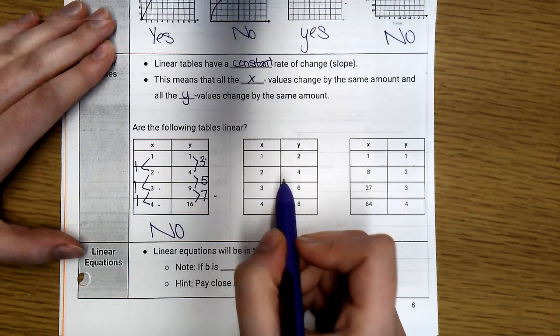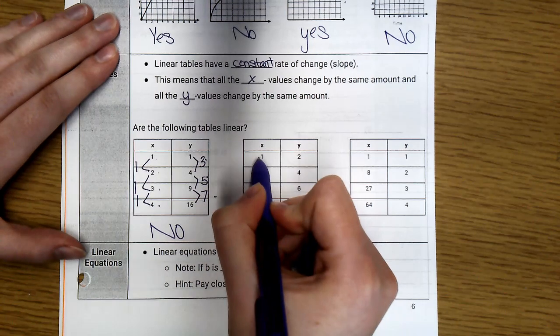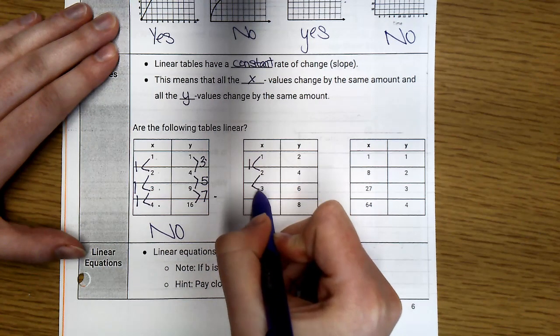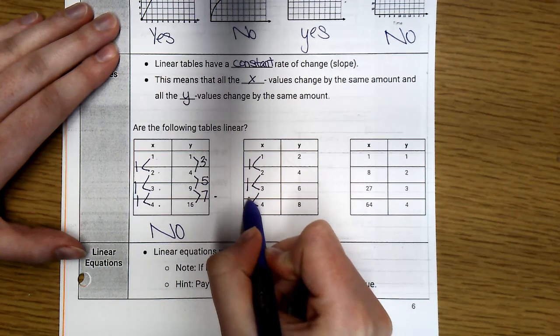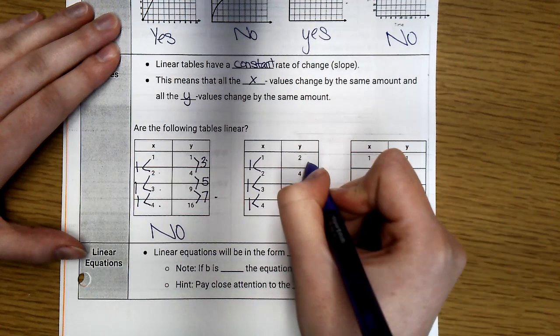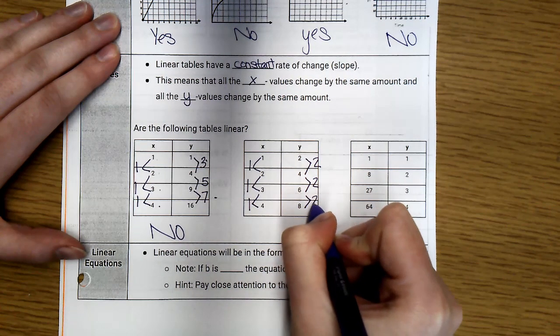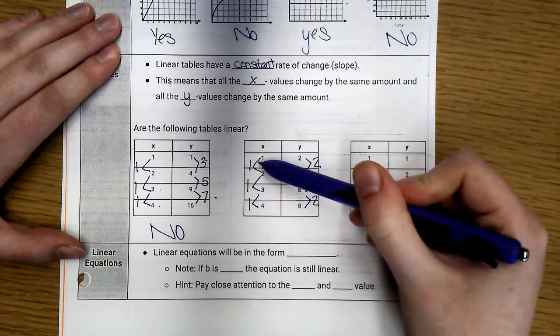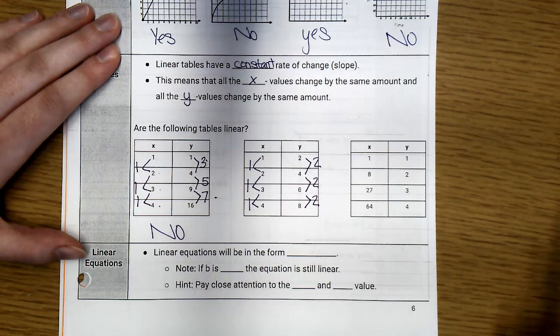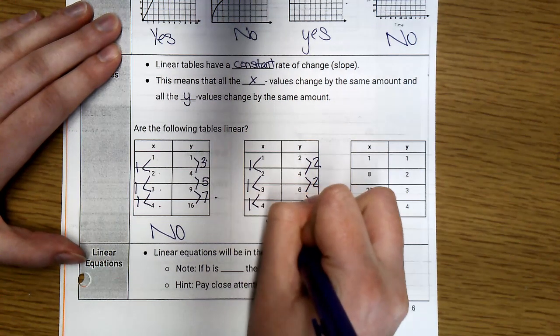If I go over to the second one here, I look at my x values again. This is changing by 1, 1, 1. Going over to the y side, this is changing by 2, 2, 2. Since everything is changing by the same amount on each side, this is linear.